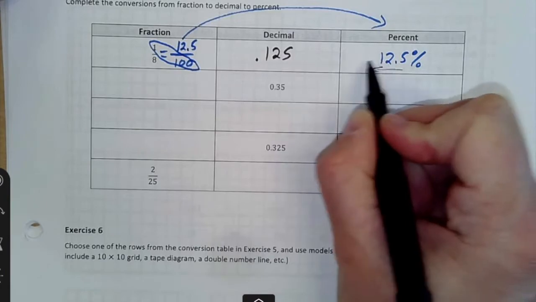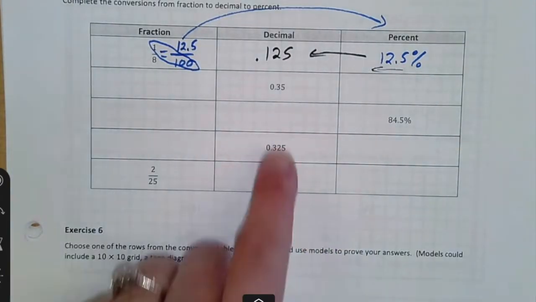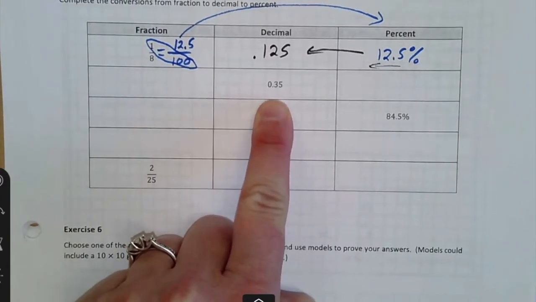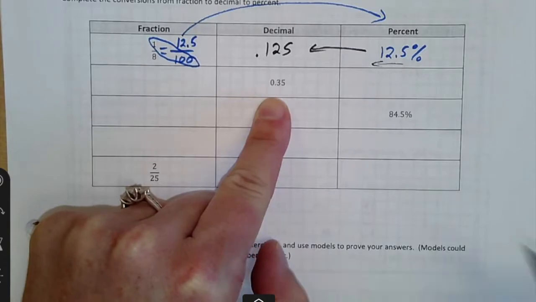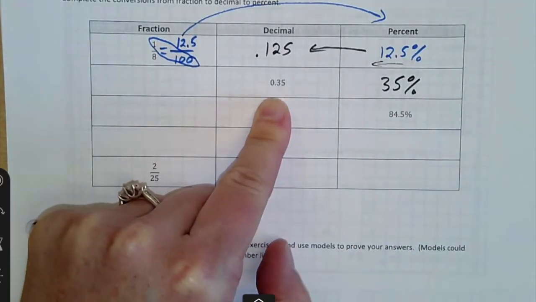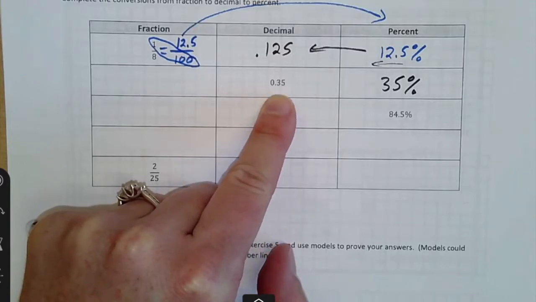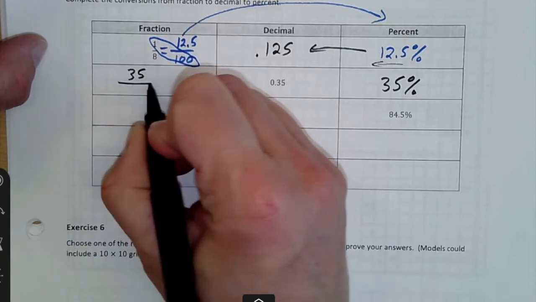125. And I just kind of look at this one to change it to there. Well, what if they give you the decimal, 0.35? So can you move the decimal over to get 35%? I just moved it over in my head. 35% would be 35 out of 100.